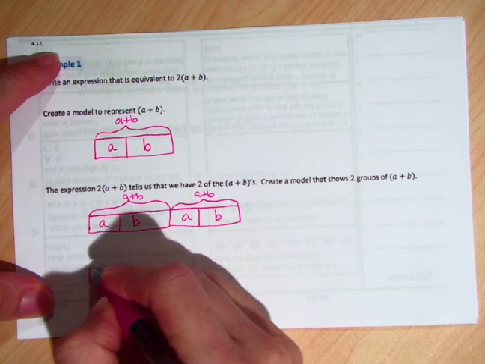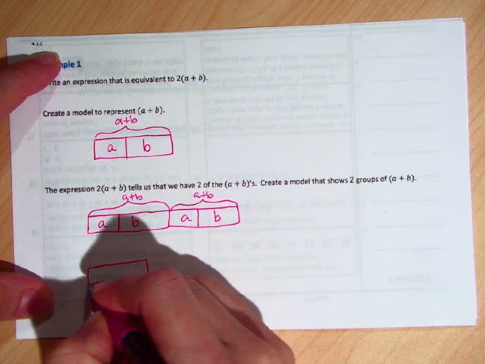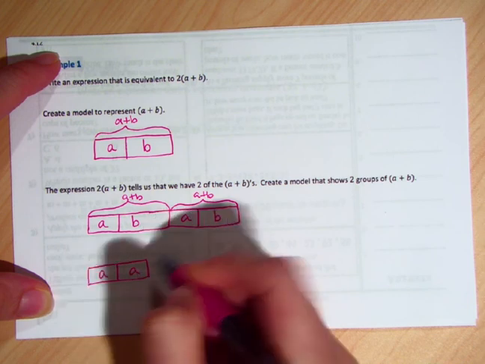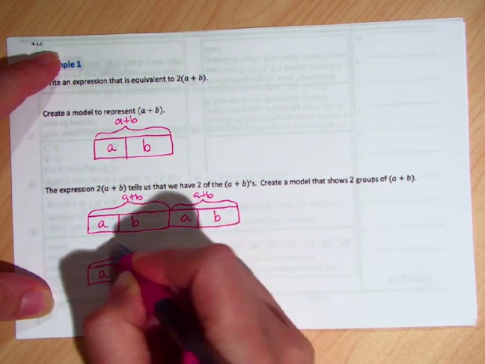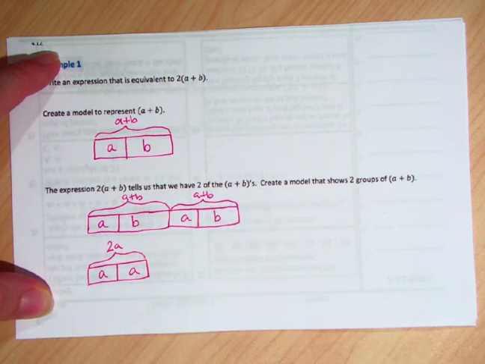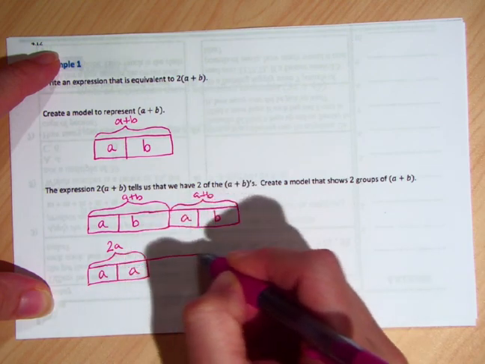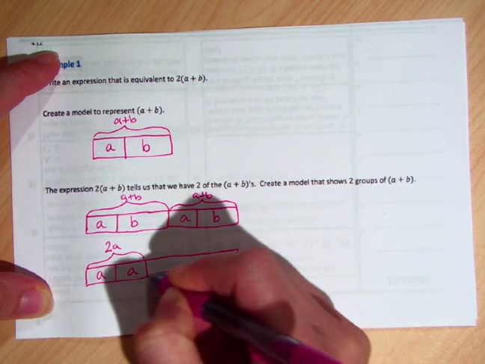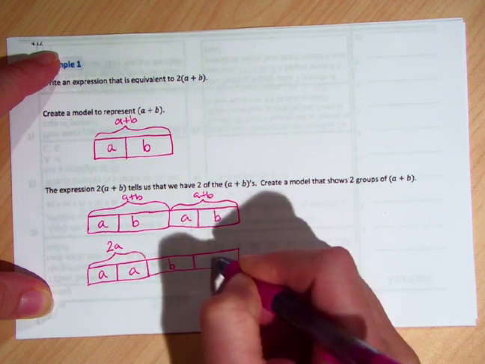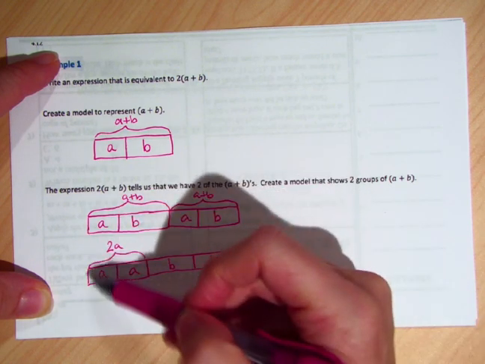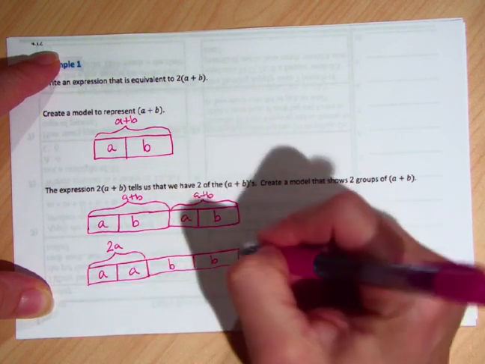Okay, so let's put our 2 A's together. Here we have an A and an A, so this is 2 A's. And then we have 2 B's. It's the same length because it's the same number of A's and B's.